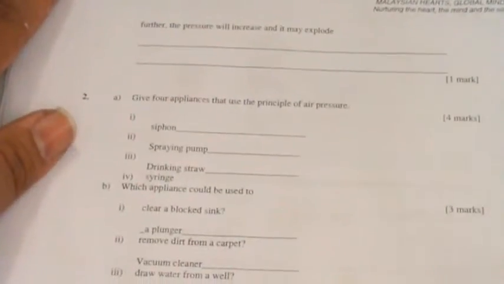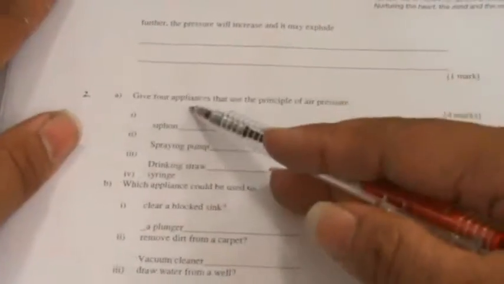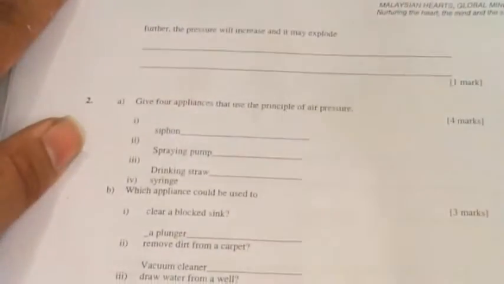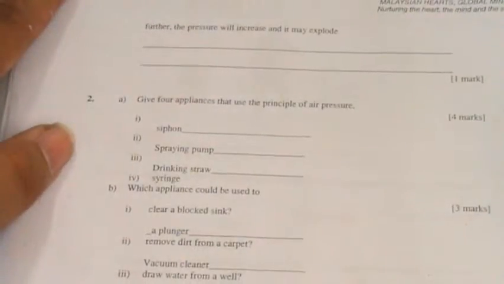So give 4 appliances that use the principle of air pressure. Appliances is alat or 用具: siphon, spraying pump, drinking straw, syringe, or any other suitable answers.